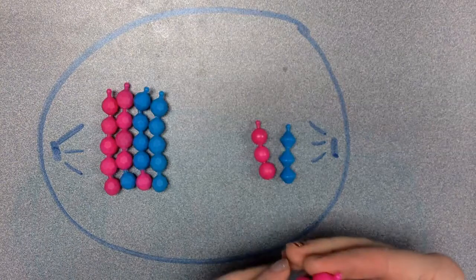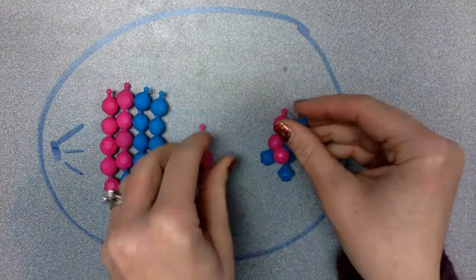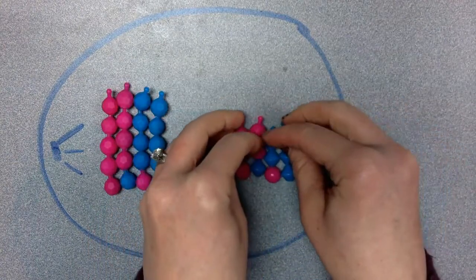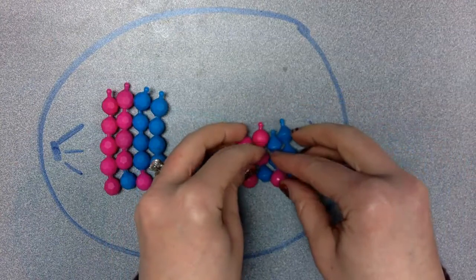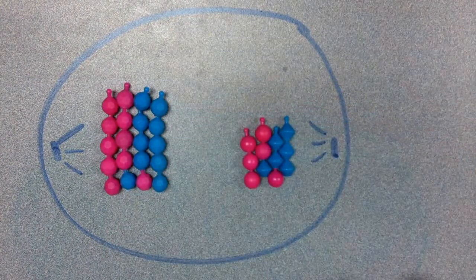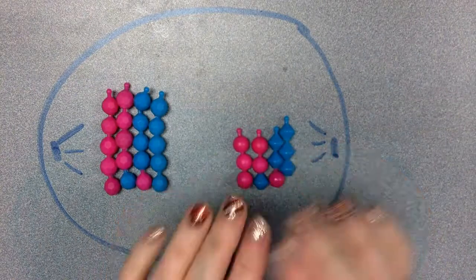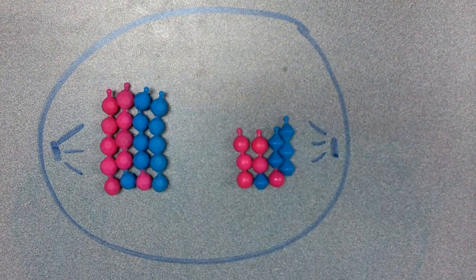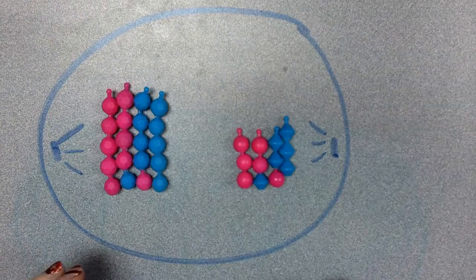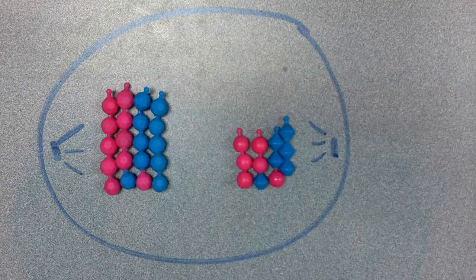Okay, so I'll put, they wouldn't usually separate, but I can't do it without pulling apart. Okay, so there's my tetrads now. Crossing over has occurred. My cell right now is 2N, okay? It is duplicated, and it is diploid, because I have a copy from mom, a copy from dad.